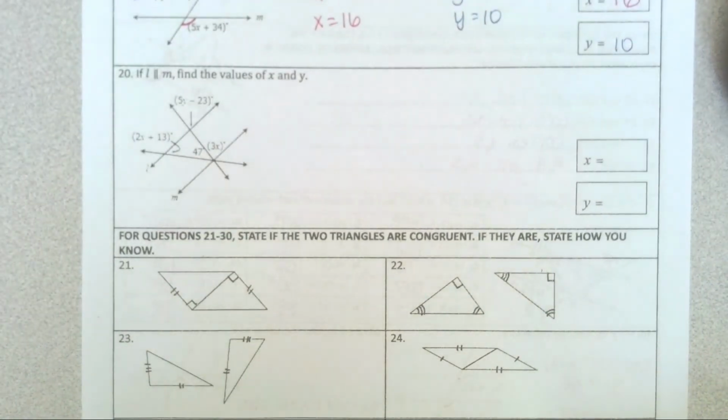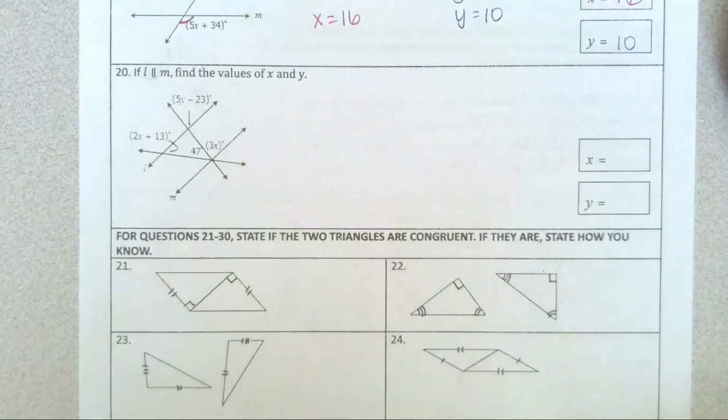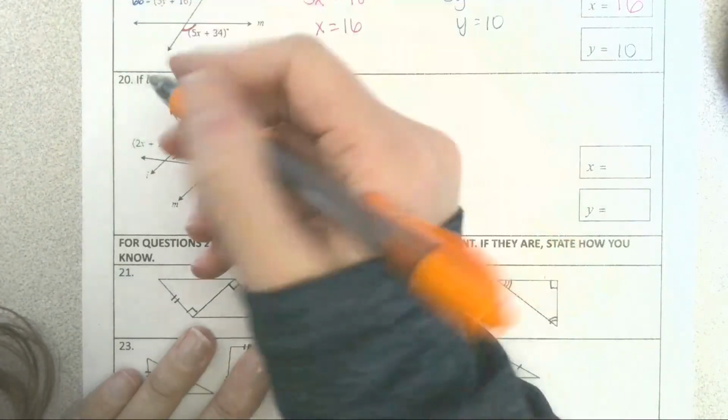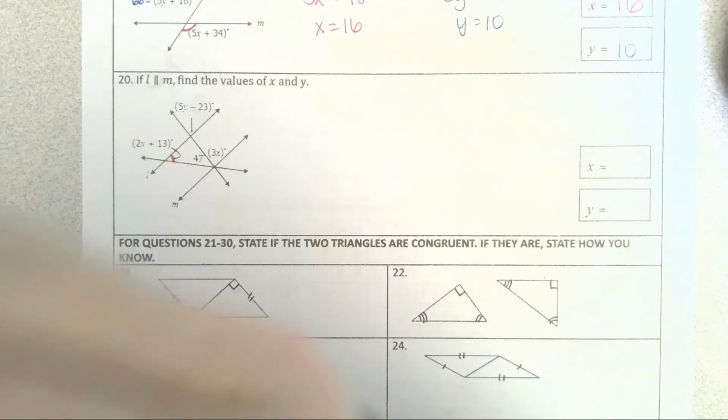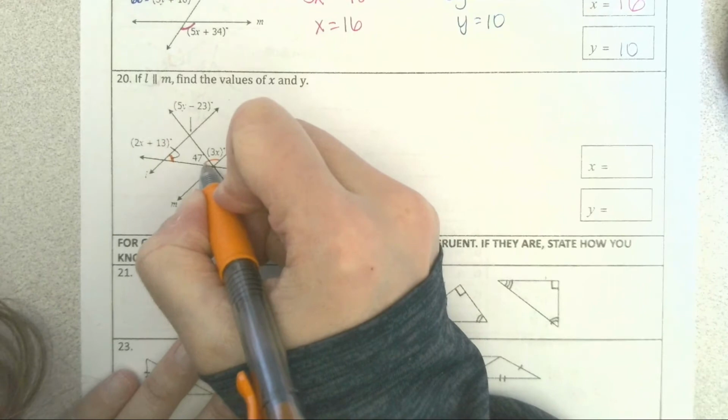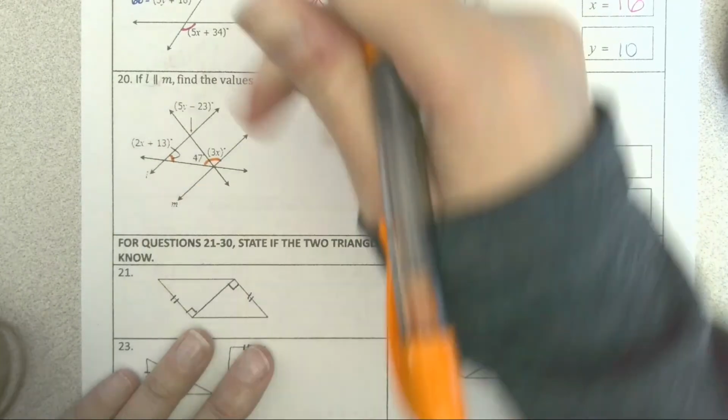Okay, this last one. Probably the trickiest one on here. So I know that I have to use my x values. So I've got this one here, but then I've got both of these, okay? These are the two lines that are parallel to each other.